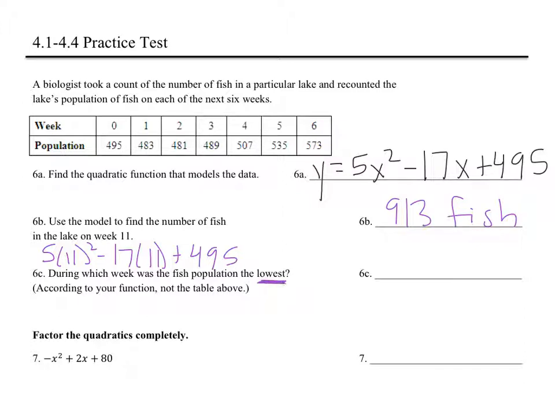Second question is, during which week was the fish at the lowest? So again, that's a vertex, high, max, min, lowest. So according to the function, not the table. So this is where I actually have to go to your y equals. Plug in your equation. So 5x squared minus 17x plus 495.